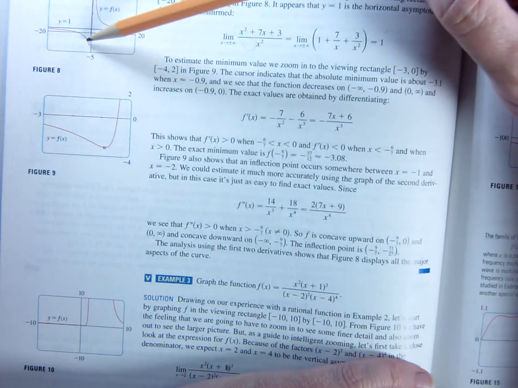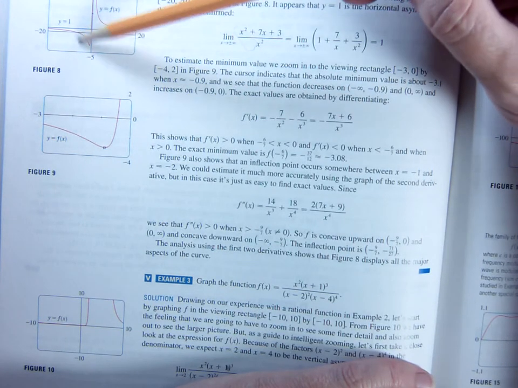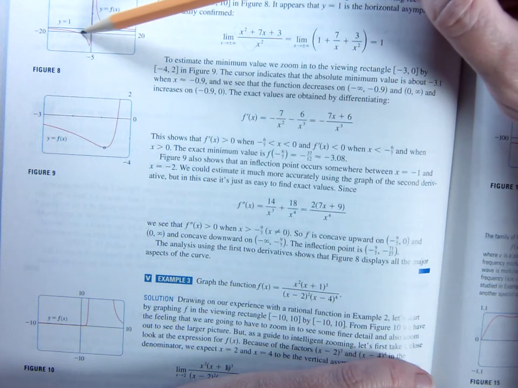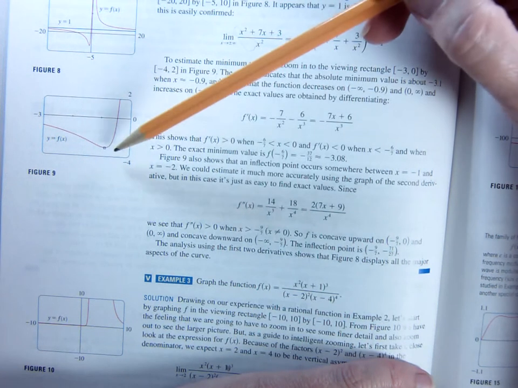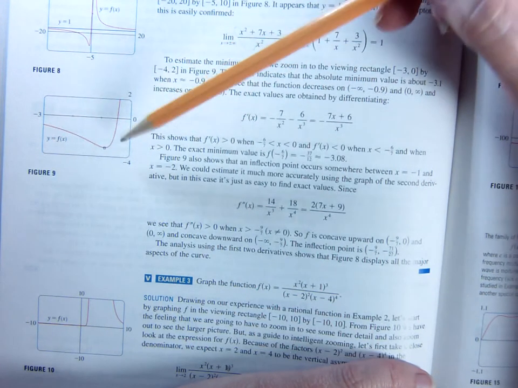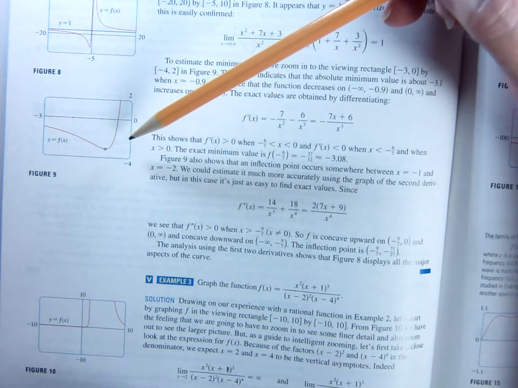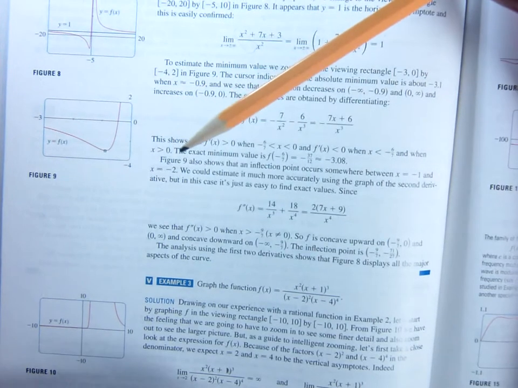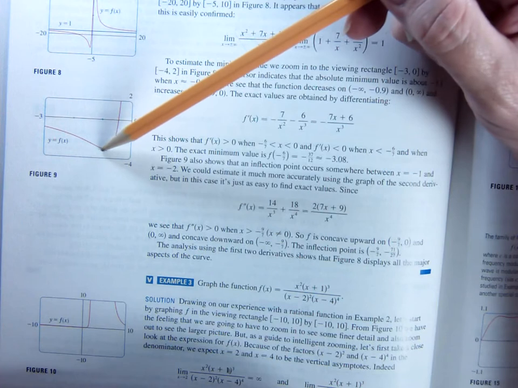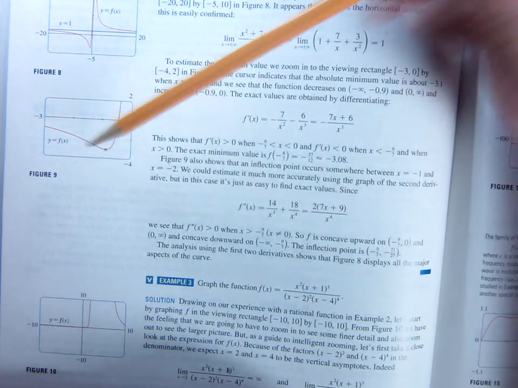I want to see what exactly happens in this area here from 0 to about -3. Okay, so here we have that area blown up so that we can see. And then you can use the trace button on the calculator and use your arrows to go back and forth, and it will give you the x and y values on that graph.